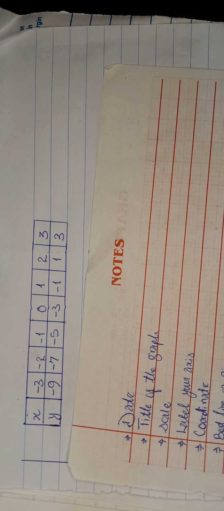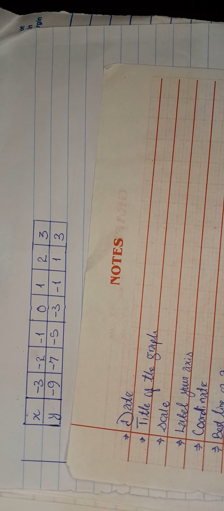Right. The next is the coordinate. I'm talking about the points. Each value, okay, when x is 1, sorry, y is 5, you locate the points there, either with a dot or with an asterisk or with a small hole. All right, best line of fit, and that's the line itself.